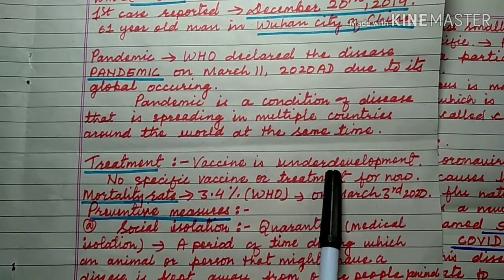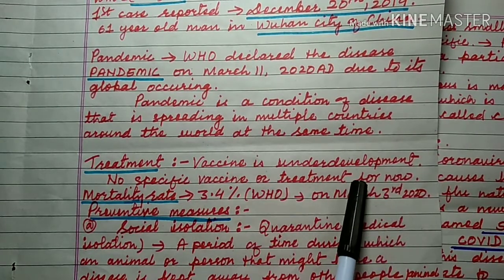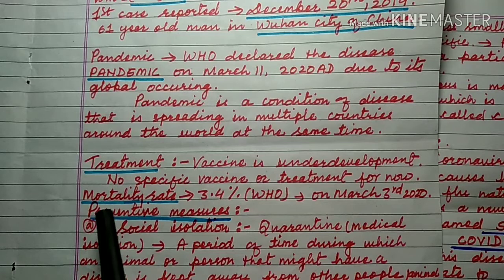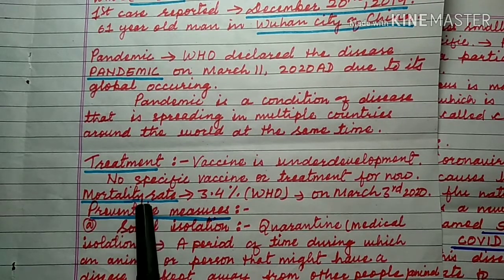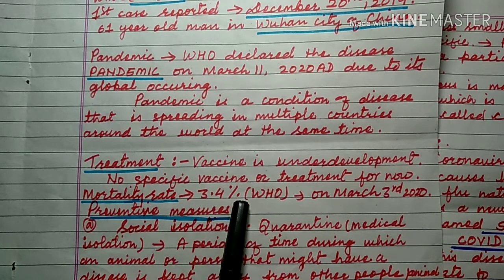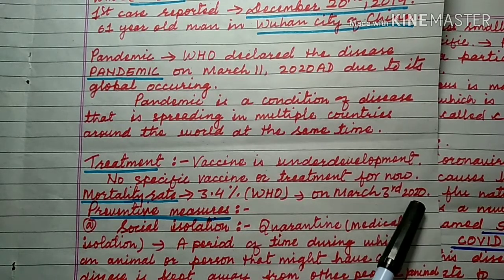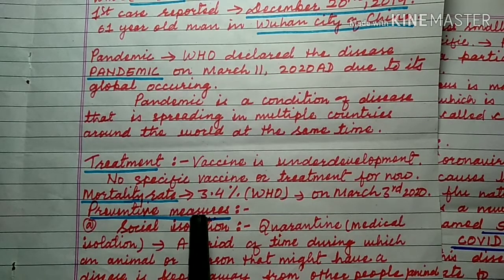Treatment and vaccine are under development. There is no specific vaccine or treatment for now, so no particular vaccine is available. Mortality rate means the rate of deaths: 3.4% given by WHO on March 3rd, 2020. But at this moment it is a little bit higher mortality rate.